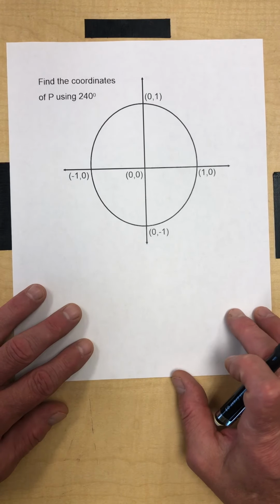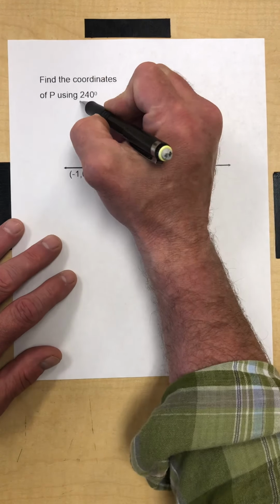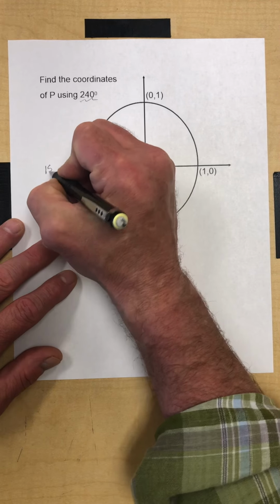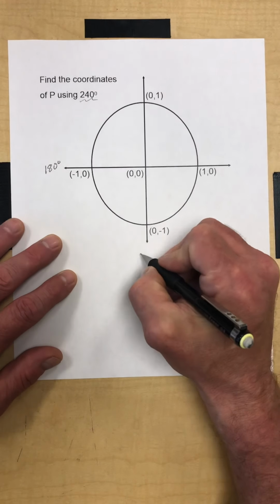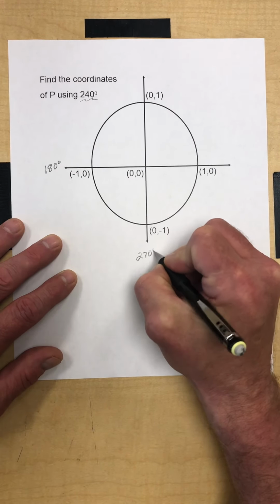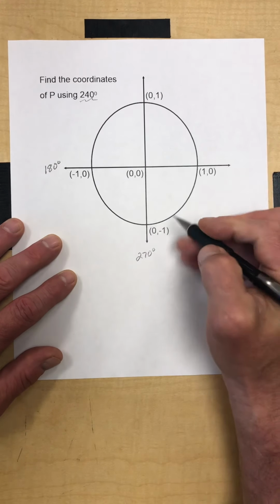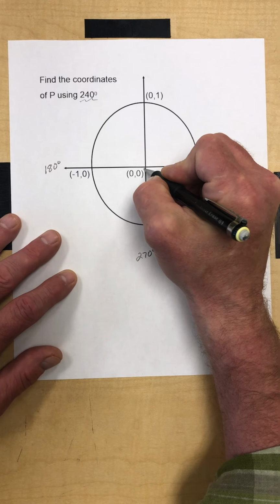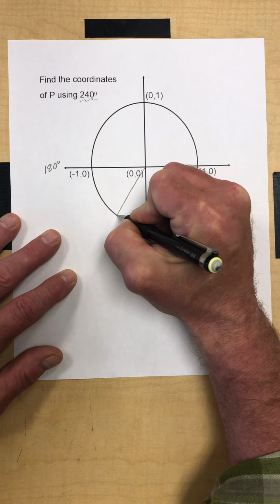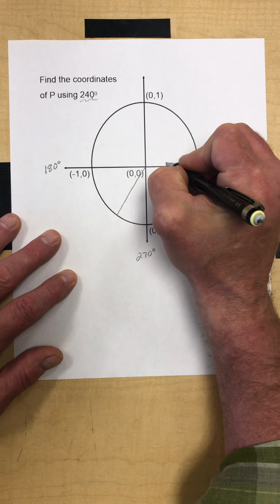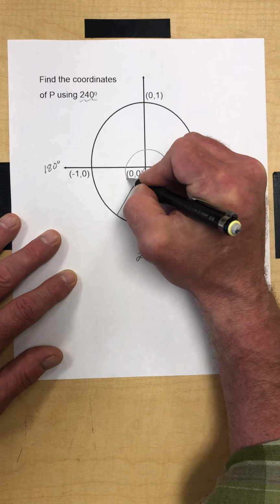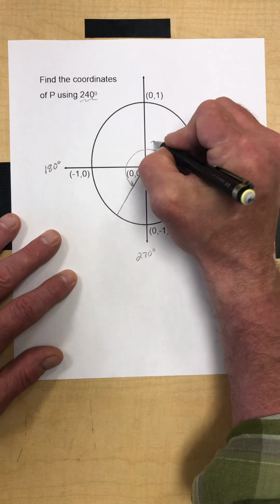Okay, so let's see. Next guy, 240 degrees. Okay, right here. Once again, 180 degrees due west, 270 degrees due south, 240 is in between there. It's going to be about right here. Okay, so once again, I would have this guy coming all the way around at 240 degrees.